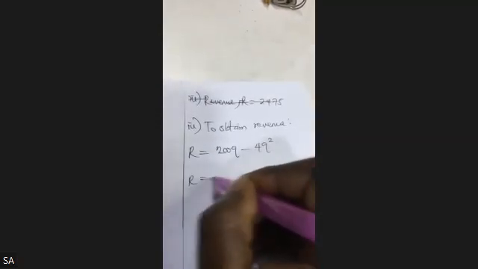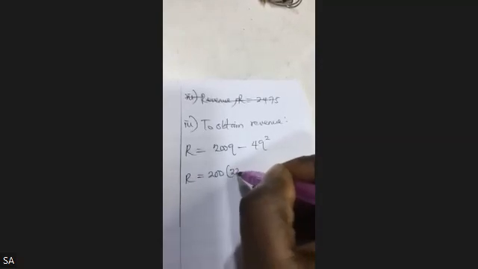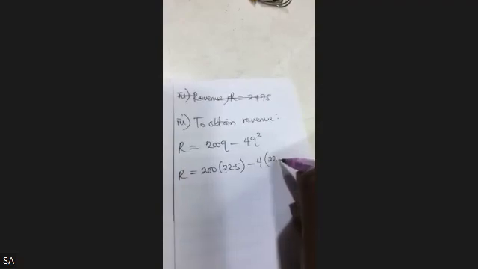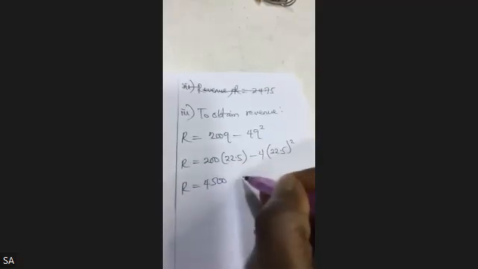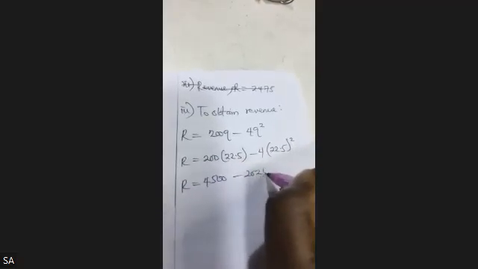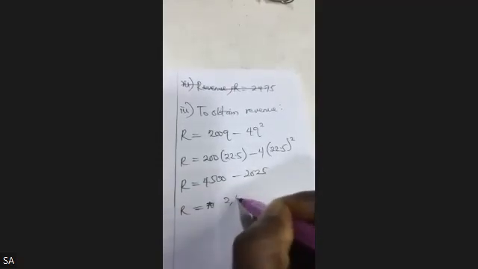So R equals 200 times 22.5 minus 4 times 22.5 squared. This gives us 45000 minus 2025, so R is 2475.